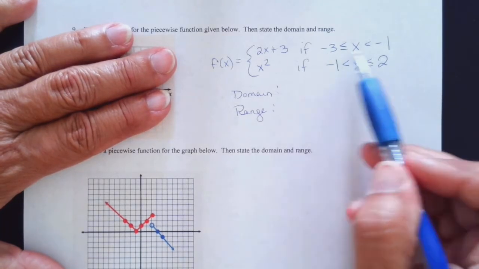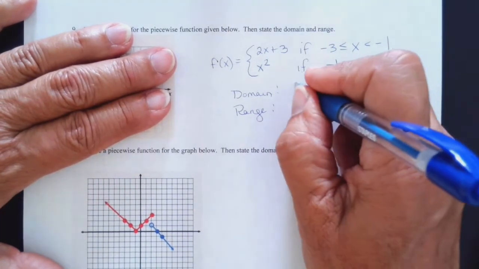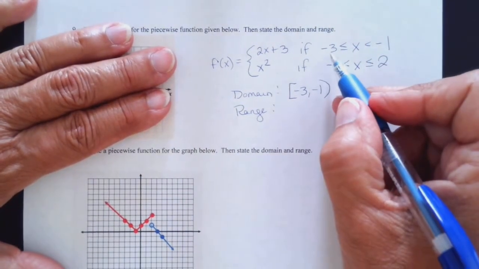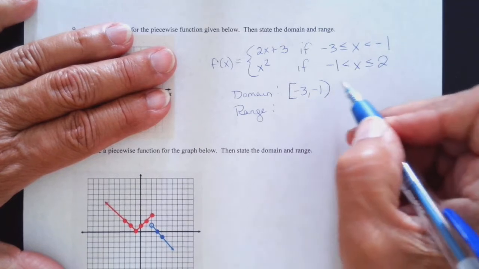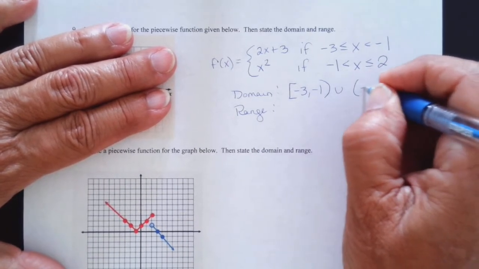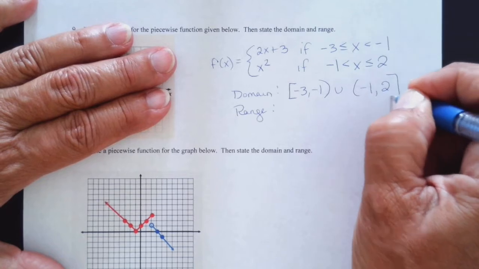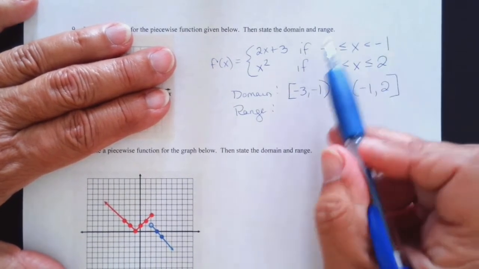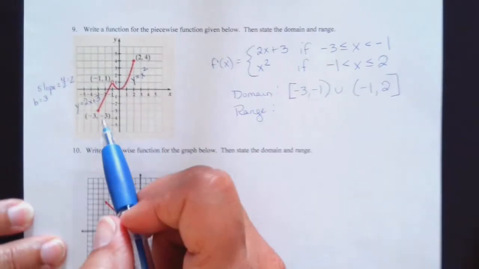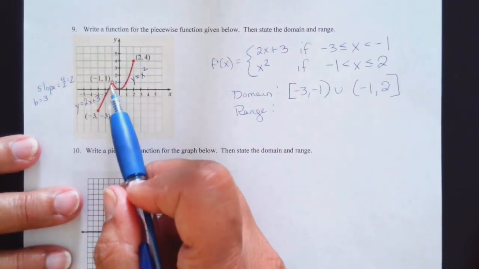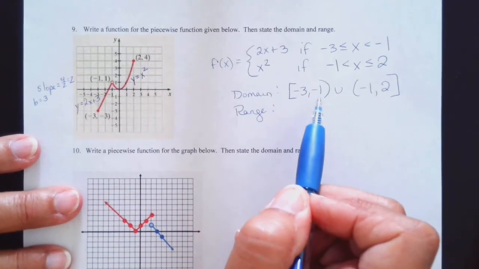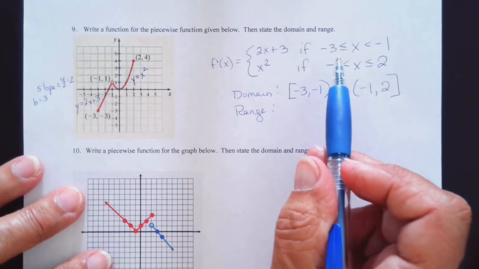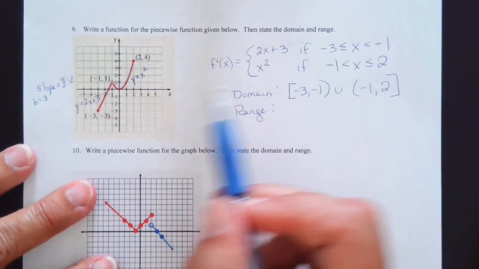It's all numbers between -3 and -1, so I would write -3 to -1, including -3, not including -1, and then all the numbers from -1 to 2, not including -1, but including 2. So you can get your domain right from here. Okay, if you look at the picture, obviously you can see you're going from -3 to -1, not including it, and then from -1 to 2, okay? But you can get the domain from your function, not from the graph.